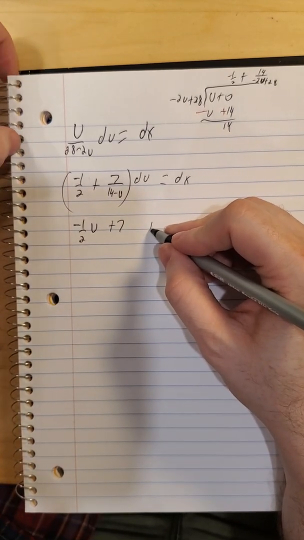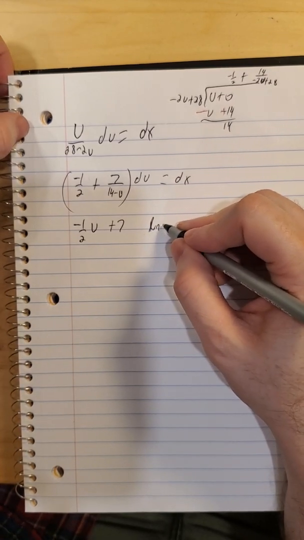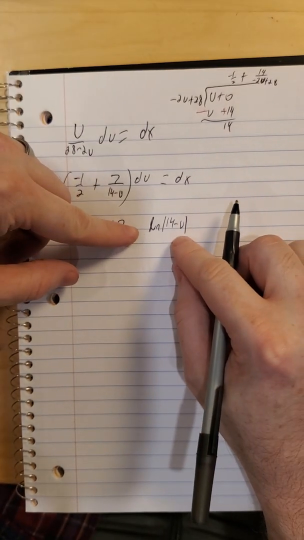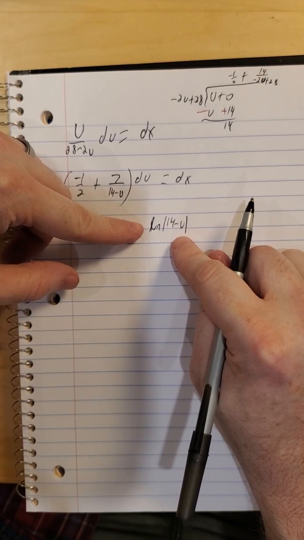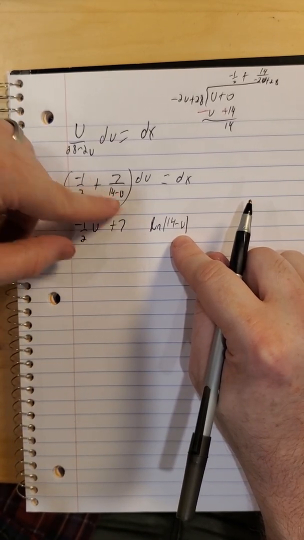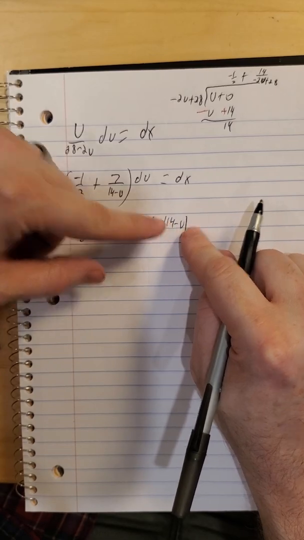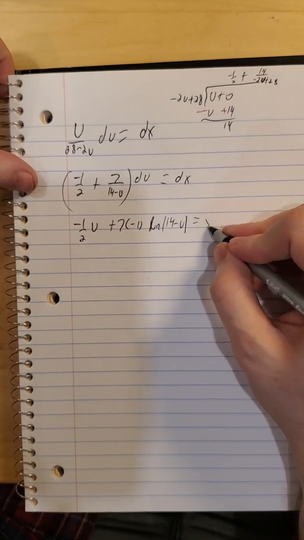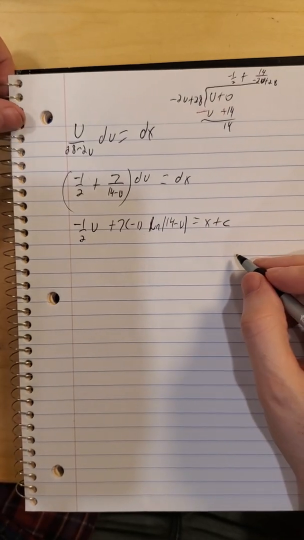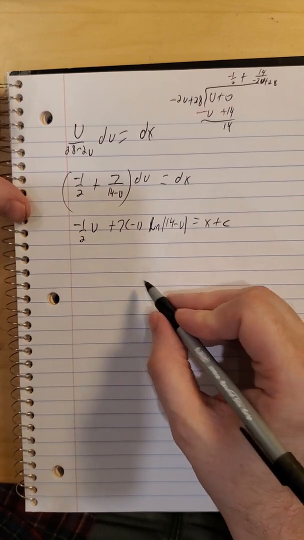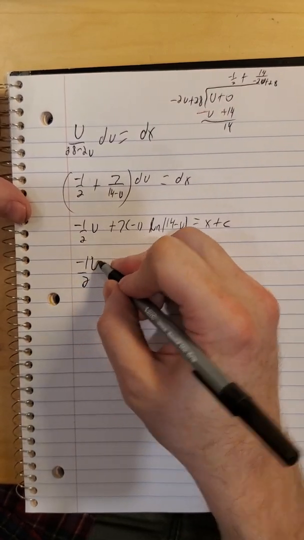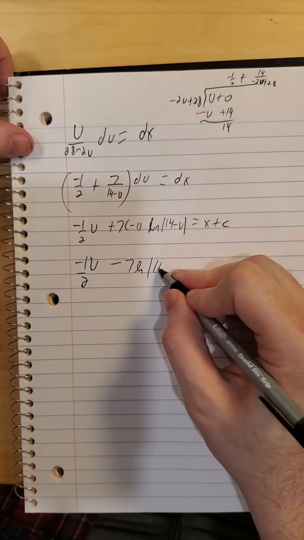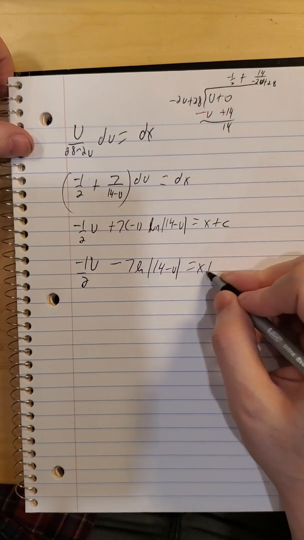We'll have a natural log of 14 minus u. If I did the derivative of natural log of 14 minus u, 14 minus u would be downstairs. We would also have to multiply by a negative 1, so that will flip that sign. It is worth x plus some arbitrary constant. So negative 1/2 u minus 7 natural log of the absolute value of 14 minus u is worth x plus c.